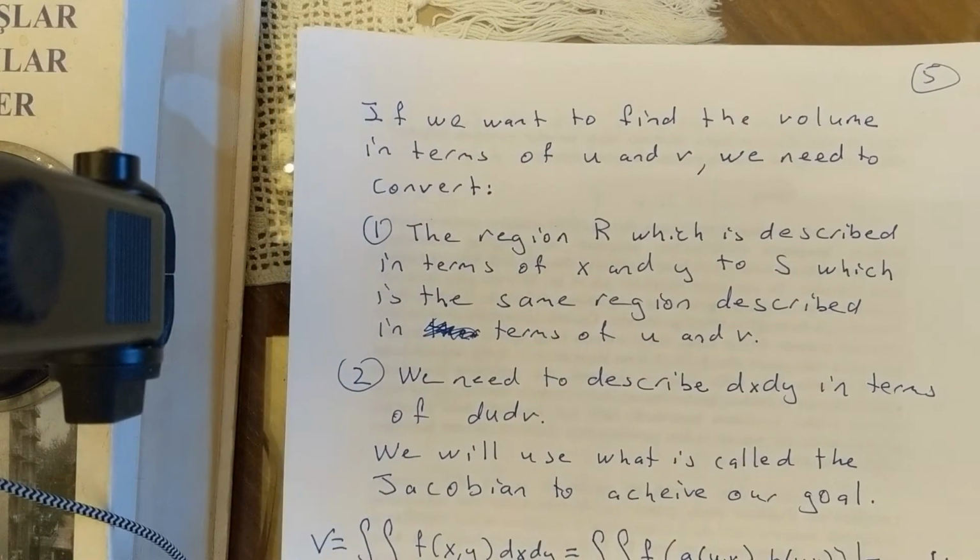If we want to use u and v instead of x and y, we need to convert the region R to the region S. They're exactly the same region, okay? But R is described in terms of x and y, and S is described in terms of u and v, okay? Now R is going to be on the xy axis. S is going to be on the uv axis, okay? So they're going to look different. I'll show you what I mean in a few minutes.